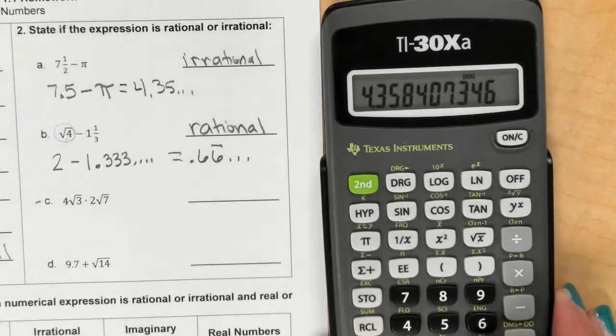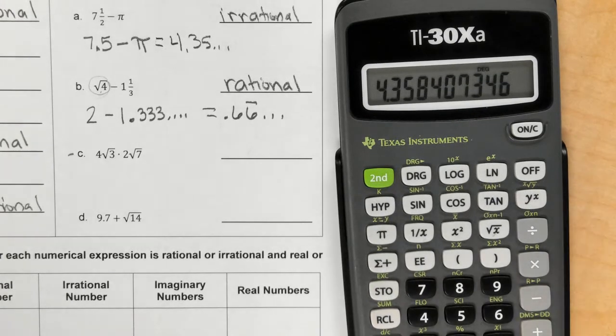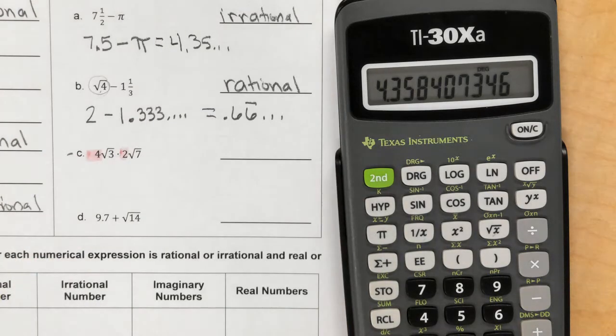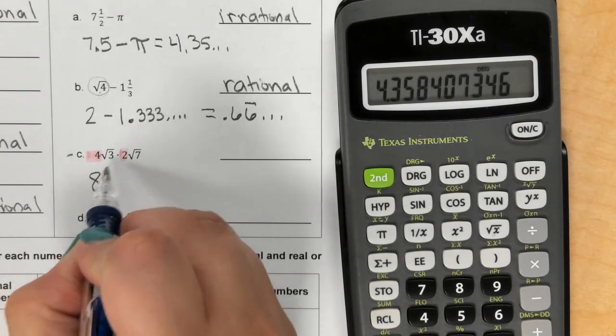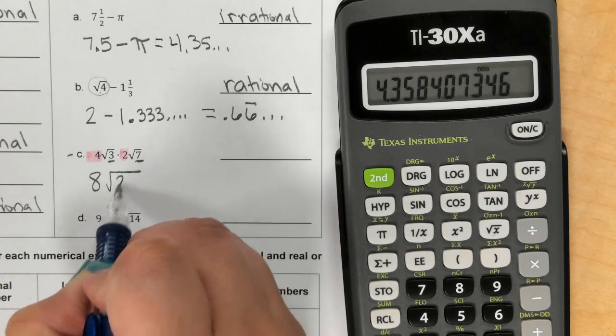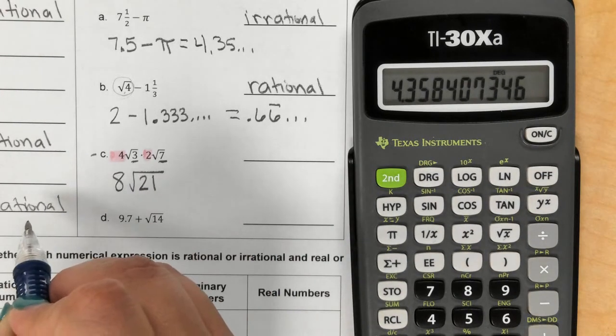Okay. For letter C, for this one, you need to multiply the outside numbers. So you would multiply 4 and 2, and what do you get? 8. Then you multiply the insides. 21. And now this problem is like what we did over here, right?